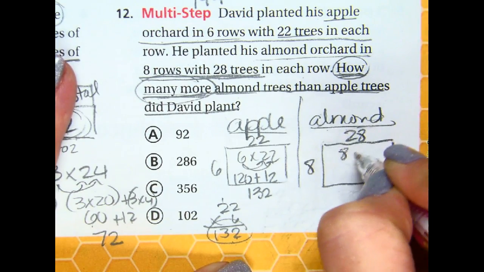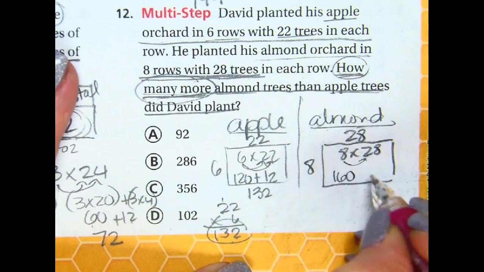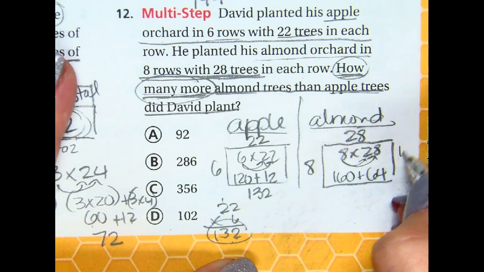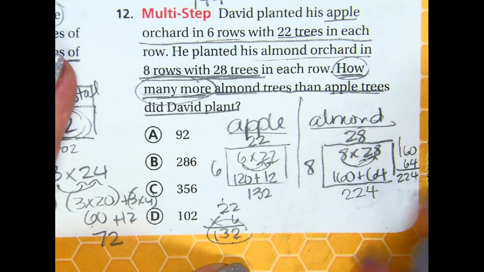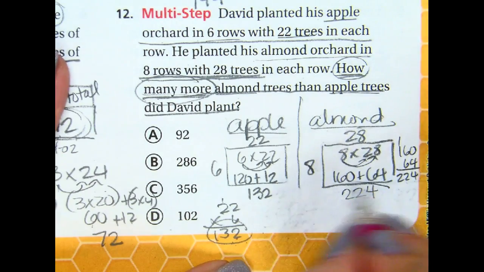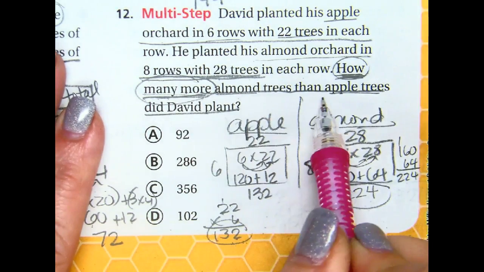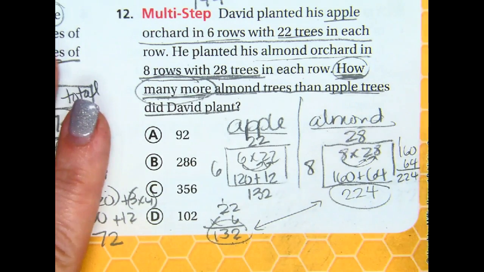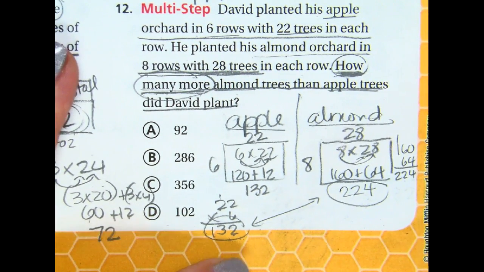So I'm going to write my multiplication in my box. 8 times 20 is 160. 8 times 8 is 64. If I add those two together, I have 160 plus 64. That's 4, 12, that's 224. So I have 224 almond trees. So clearly this is greater than the apple trees, and we are looking for how many more almond trees there are. So what they're asking us to do is find a difference. And the difference between these two numbers can be found by subtracting. After all, the answer to a subtraction problem is called a difference.